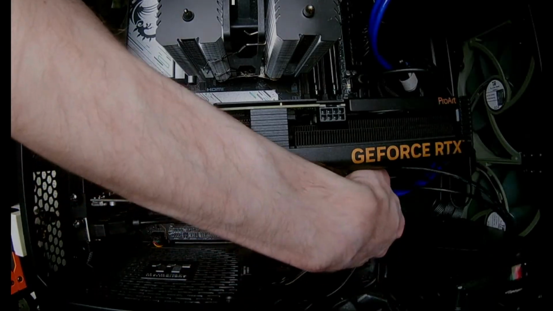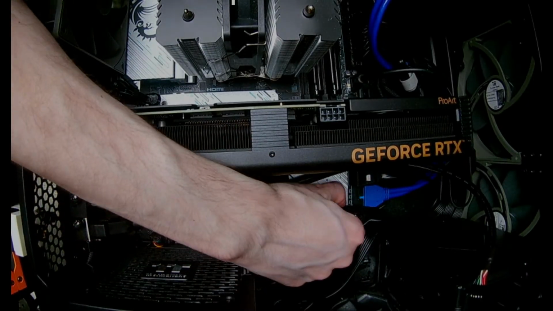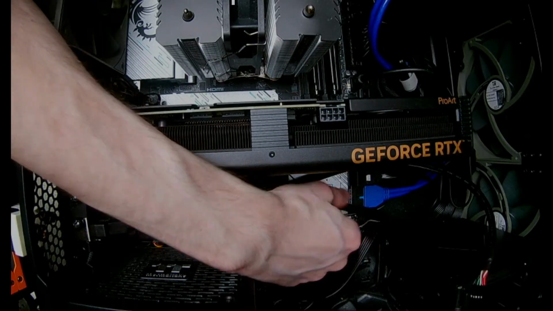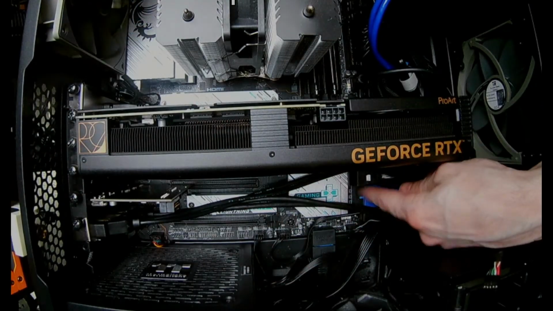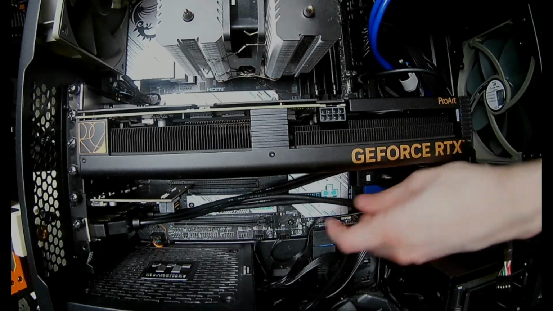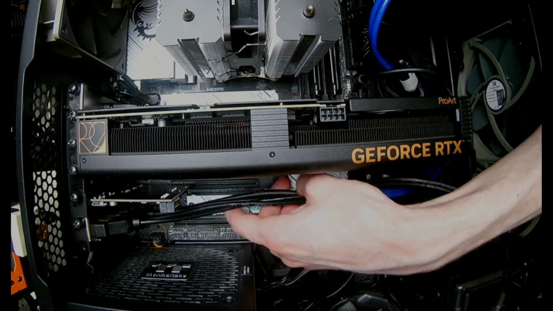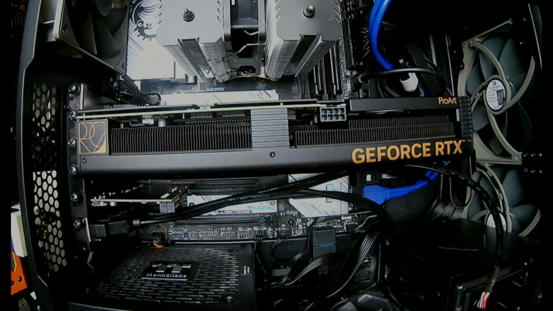But I think it's fine. So this probably gets relatively warm. I might try to do something so it doesn't touch that heatsink. We'll see. Anyways, I think that's good.